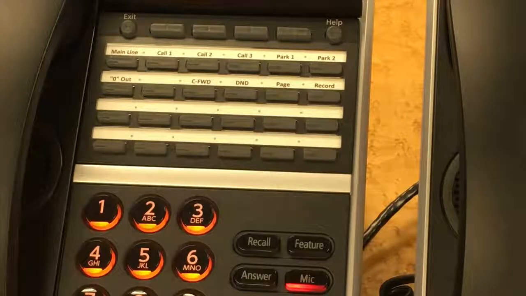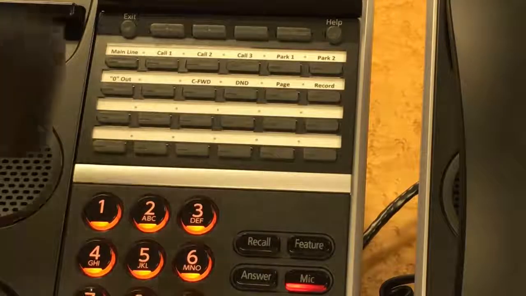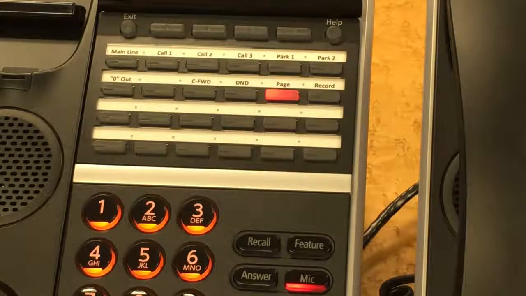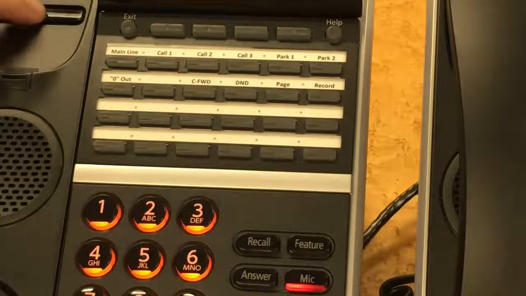To make an announcement over the speaker of the telephones or all-call page, lift the handset, press the page button, wait for the tone, make your announcement, use the telephone switch to hang up quietly.